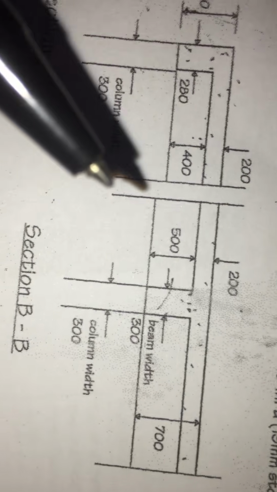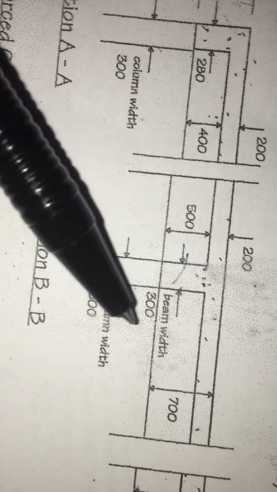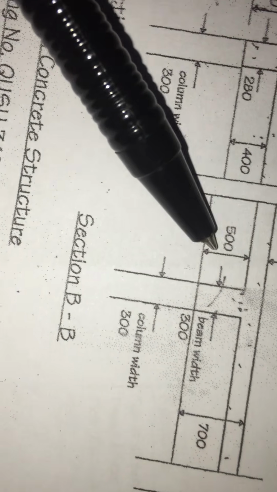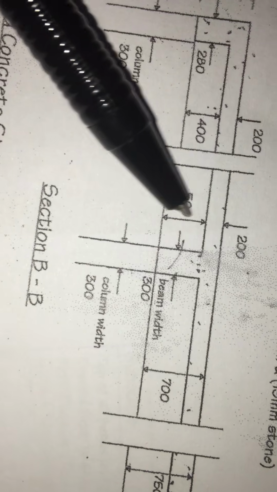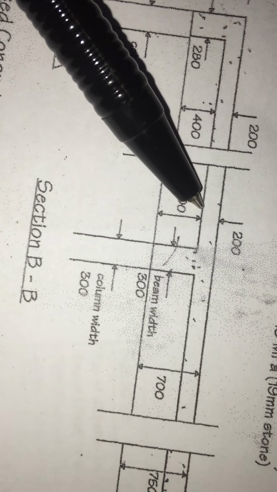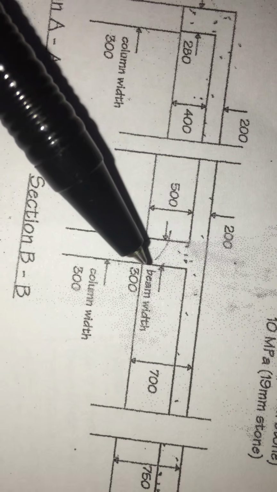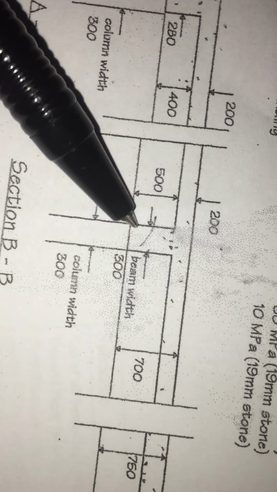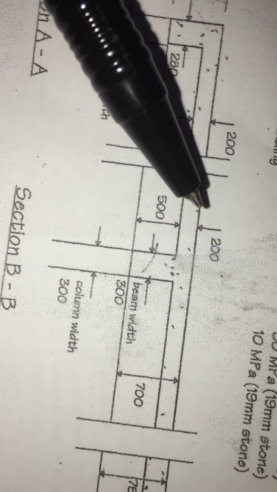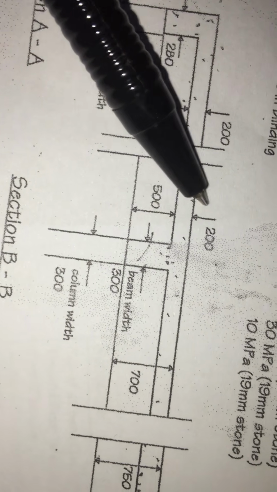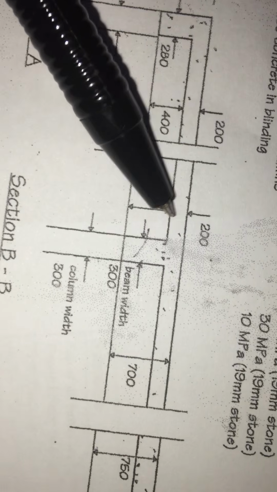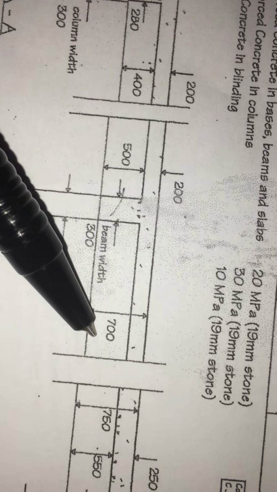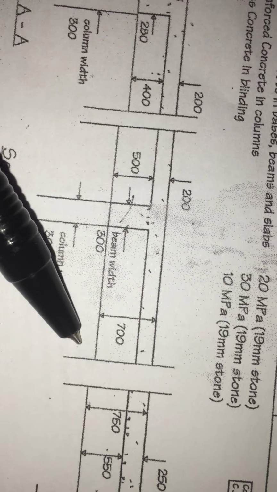So section BB: this is the beam that you see here, and on section BB they're telling us that the beam is actually 500. The width of the beam is 300, and here the slab is 200. So if you add the slab and the beam, that's why they're giving us that 700 there. You need to take note of all that.